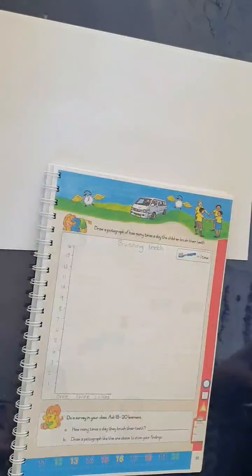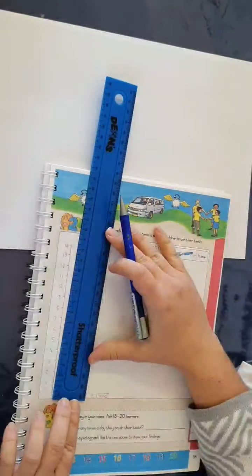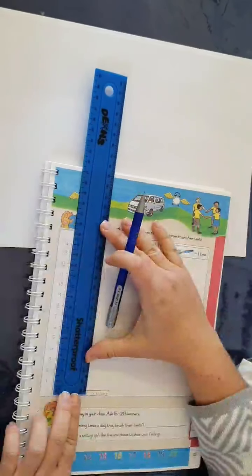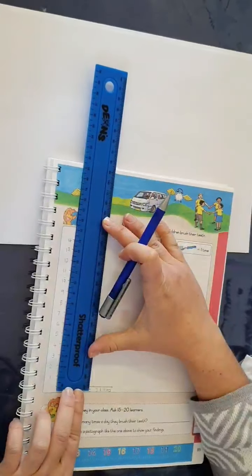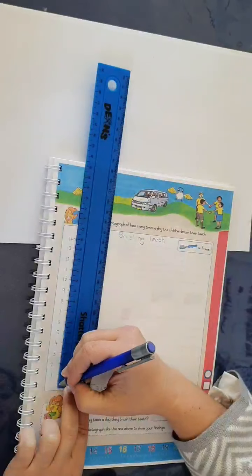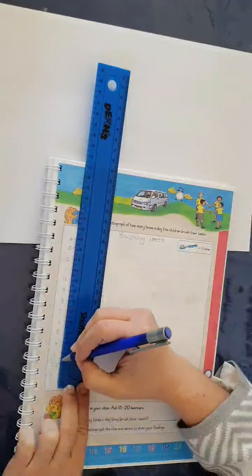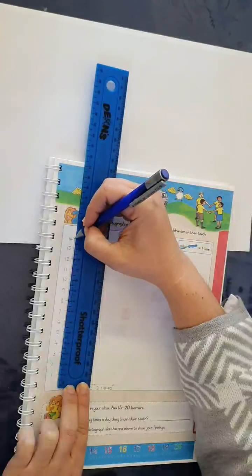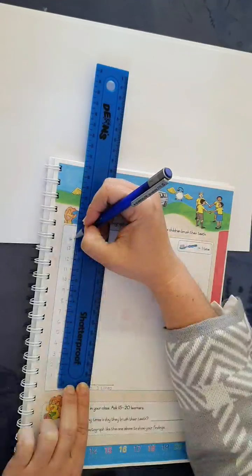The first thing you will need is your ruler and your pencil. I already drew it here for you, but I will still explain. You're going to put your ruler over here. From 0, you're going to draw a line, 14 centimeters.